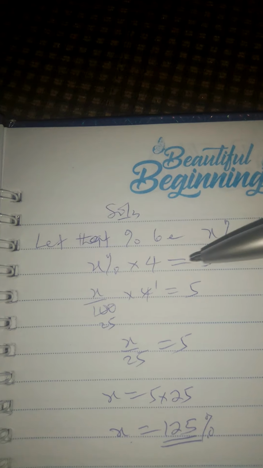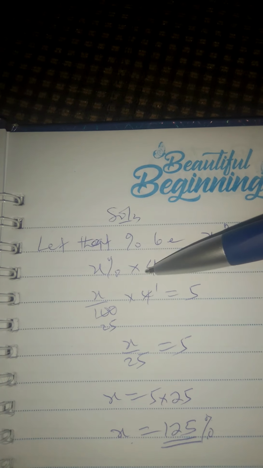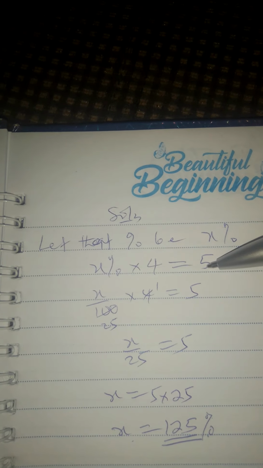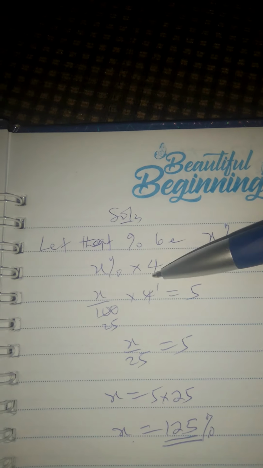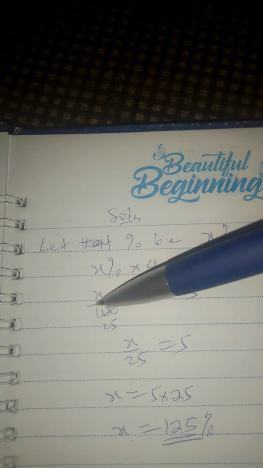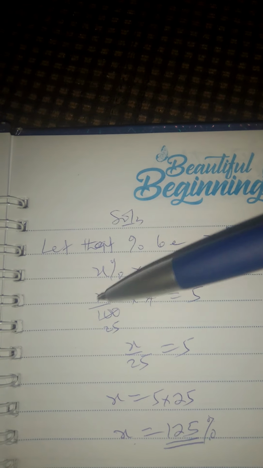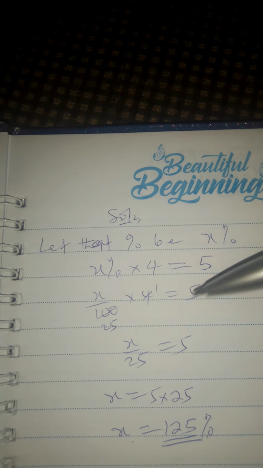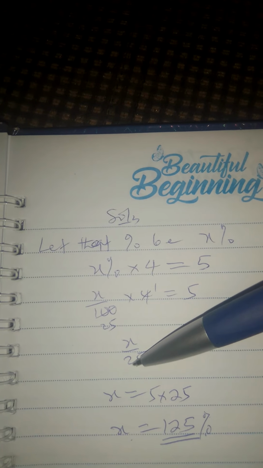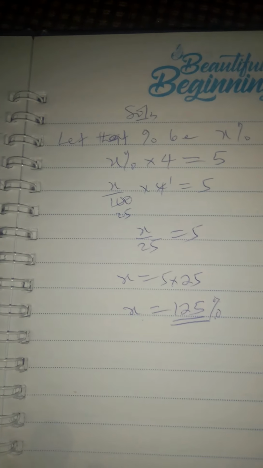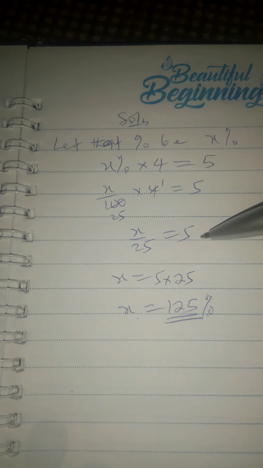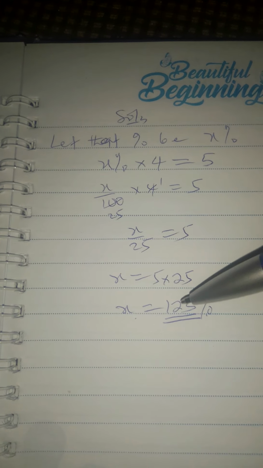Look at the interpretation. Is here is the equality sign. Of is multiplication. X% of 4 is 5. That is, what percentage of 4 is 5? And that percentage is X. And X% means X over 100 times your 4 is 5. 4 here 1, 4 here 25. X times 1 will be X over 25. And that is 5. You cross multiply here so that this 25 multiplies 5. And X becomes 125%.